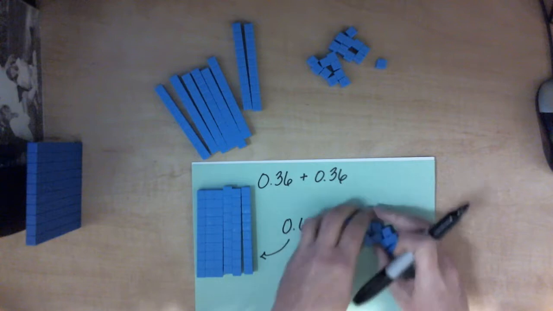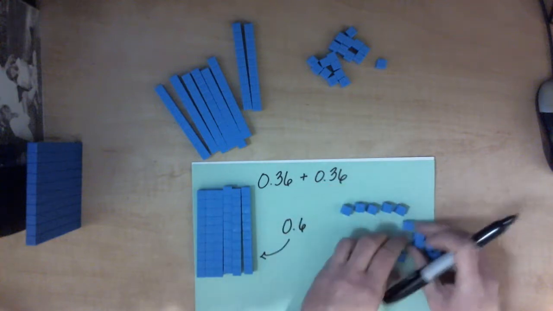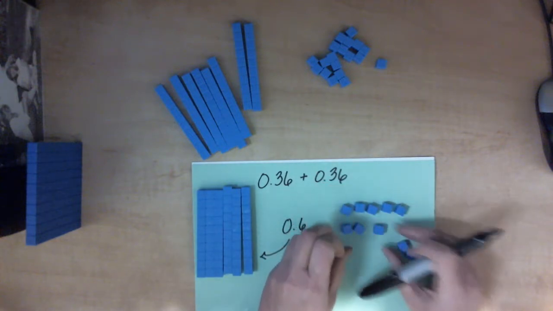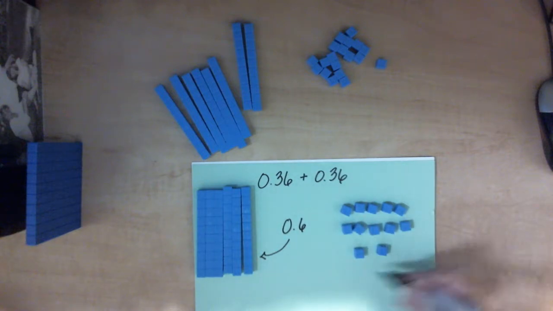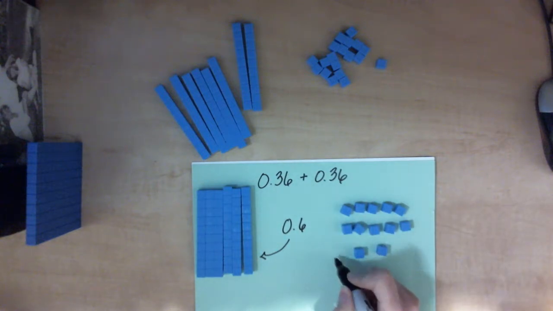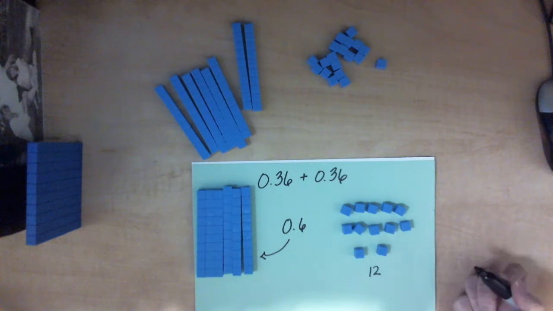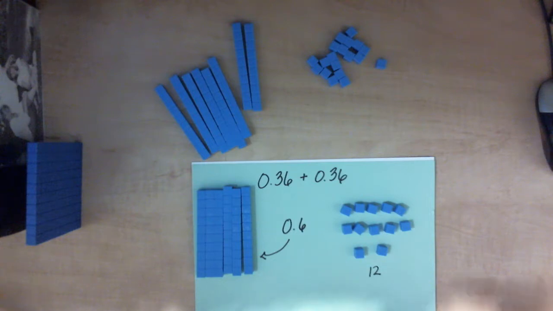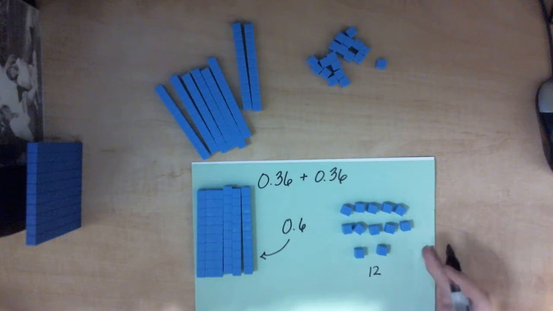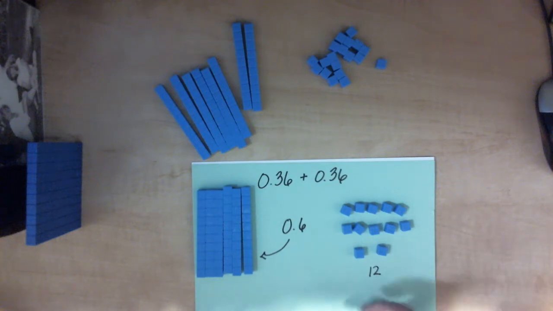And over here, I have 12 hundredths. And working with students, I would not tell them how to write that. I would have a conversation saying, okay, what is 12 hundredths? We real quick would go, oh, yeah.